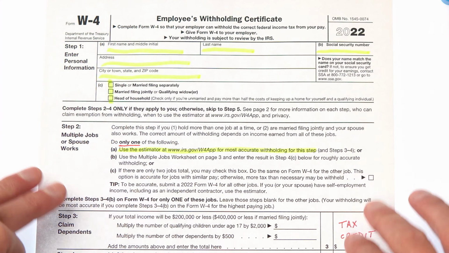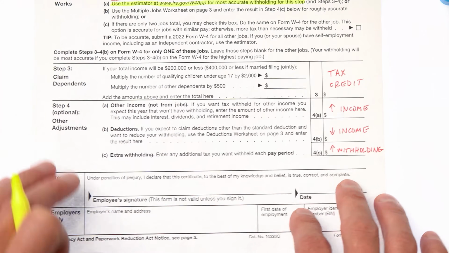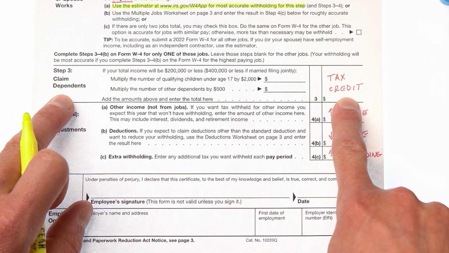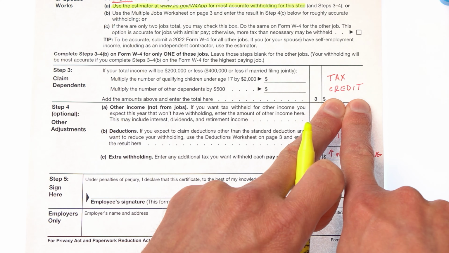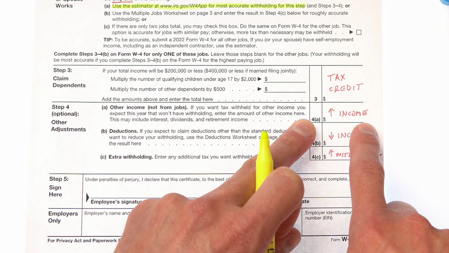These next two sections, steps 3 and 4, are very important, and I wrote over here exactly what they do. Now this says claiming dependents. However, there could be an adjustment, and this is your tax credit, which I'm going to explain when we go through the example. Step 4 shows 3 different boxes.